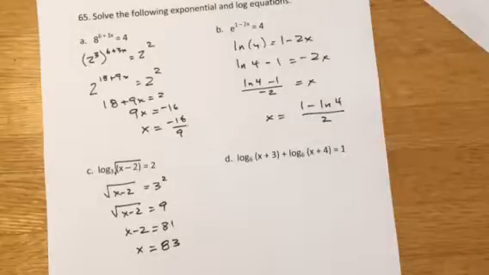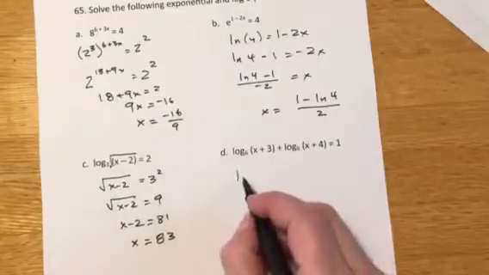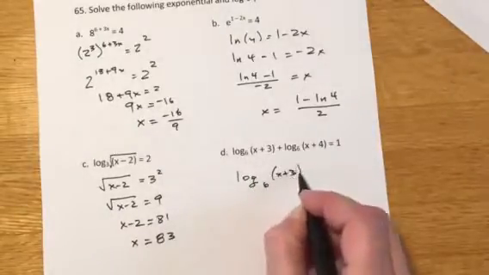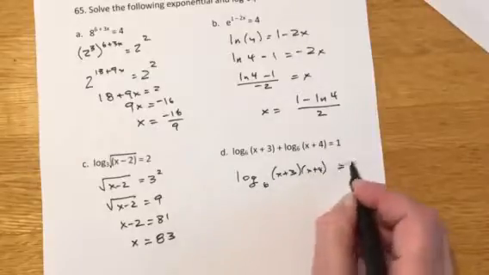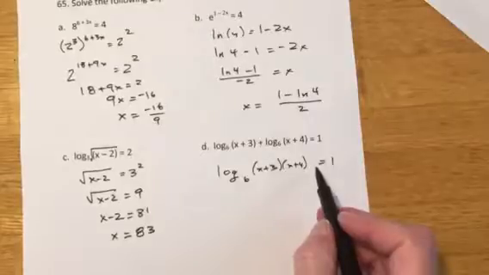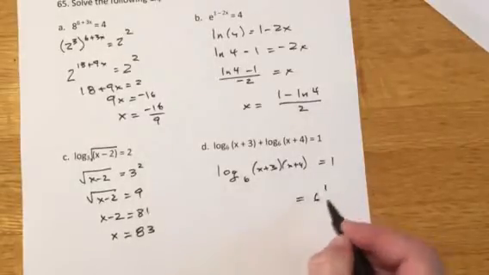Okay. Here we have to combine the logs. Remember, you need a single log before we can rewrite it. But fortunately, log plus log would be 1 log multiplied. That's your log property. Now remember, when we use these log properties, we're going to have to check. Okay. But now the base of the log becomes the base over here.